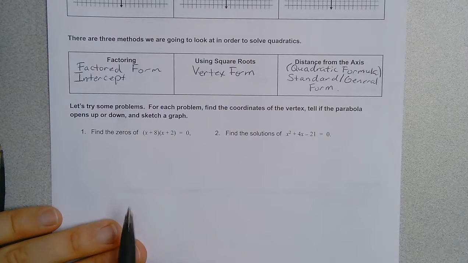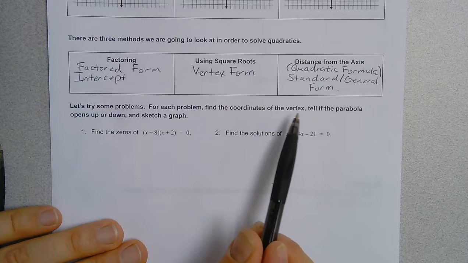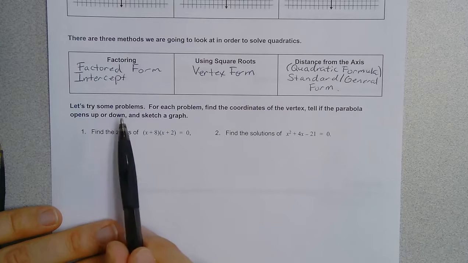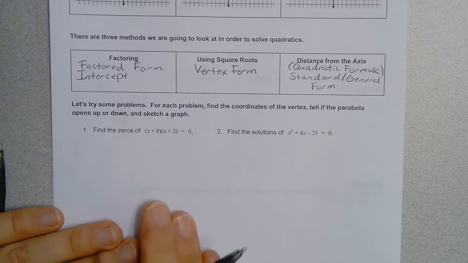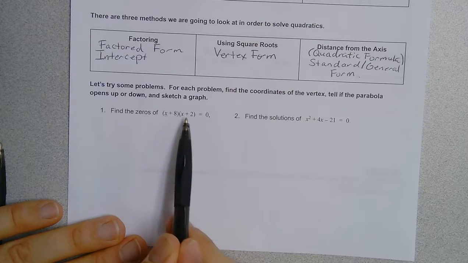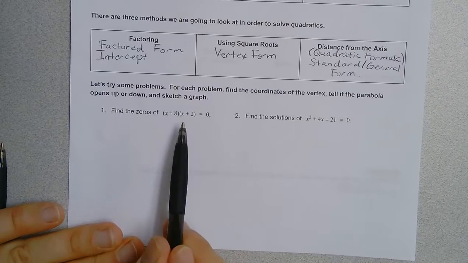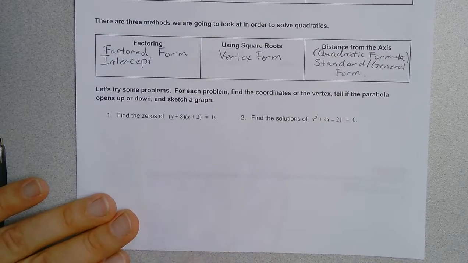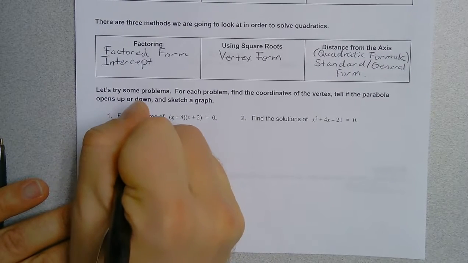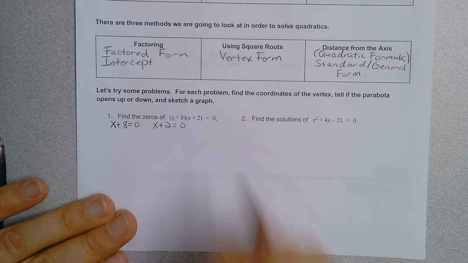So we're going to try some problems. For each of them, after we find the zeros, I also want you to find the coordinates of the vertex, tell if the graph opens up or down, and sketch a graph. So if we're going to find the zeros of (x plus 8) times (x plus 2) equals 0. First, this is in factored form. So using the zero product property, I set x plus 8 equal to 0 and x plus 2 equal to 0.